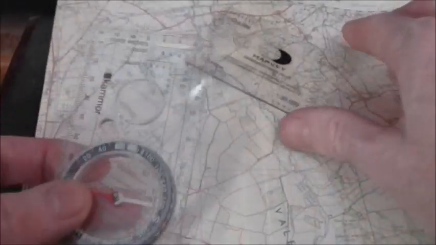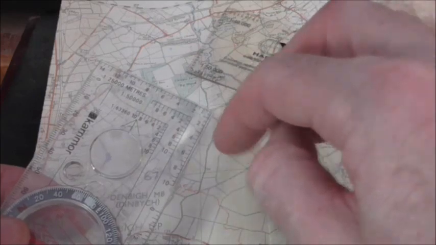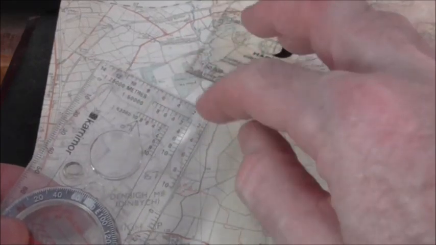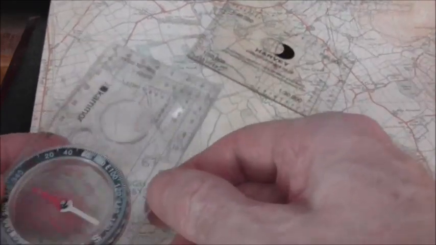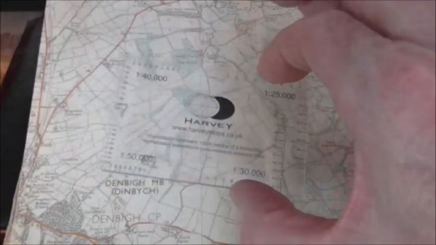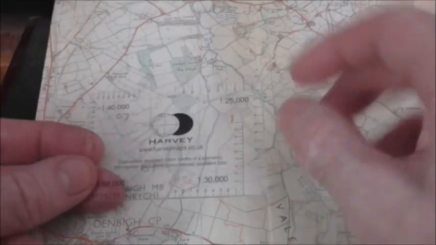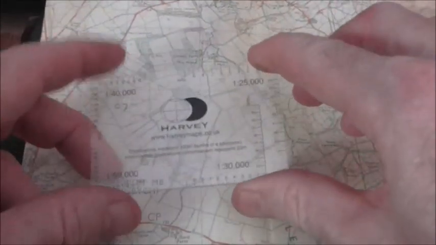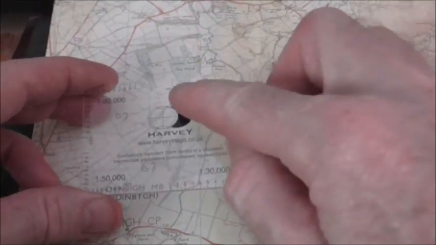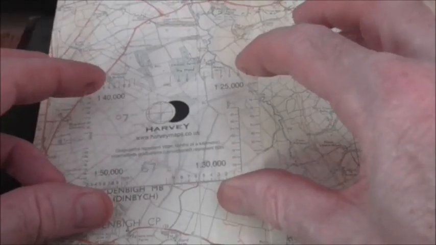Some compasses do have roamer scales on them, but not all compasses. If you buy a cheap compass, 9 times out of 10 they won't have a map roamer on them. But like I say, you can get map roamers separately, and this is a map roamer. It's got your scales. The popular scales that you're going to use, 1 to 25,000 and 1 to 50,000.